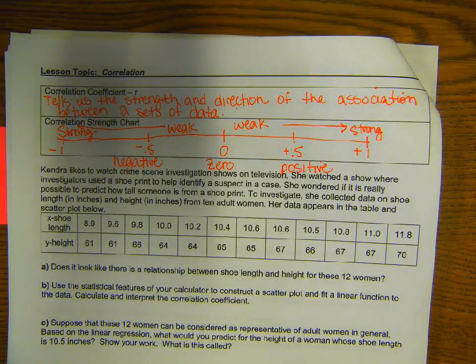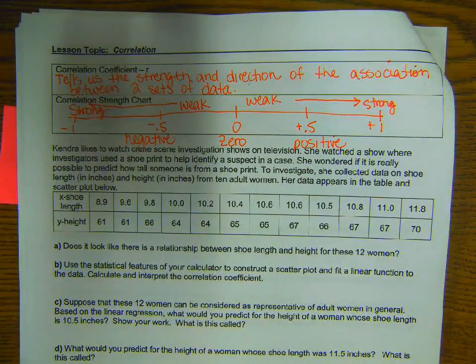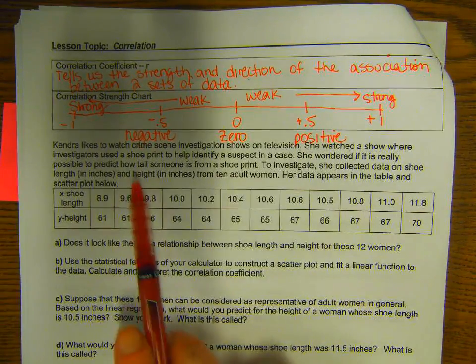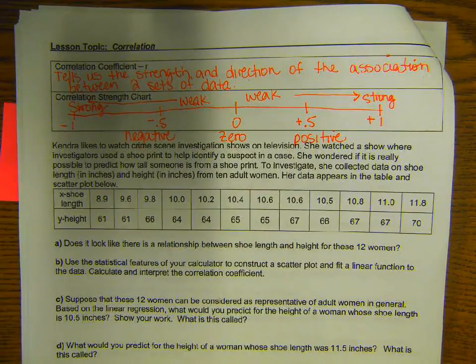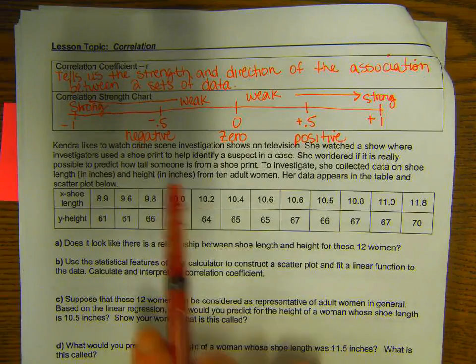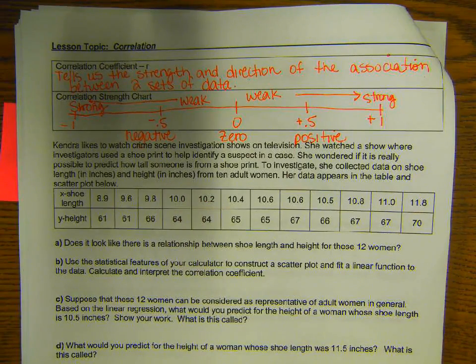Says Kendra likes to watch crime scene investigation shows on television. She watched a show where investigators used a shoe print to help identify a suspect in a case. She wondered if it is really possible to predict how tall someone is from a shoe print. To investigate, she collected data on shoe length in inches and height in inches from 10 adult women.